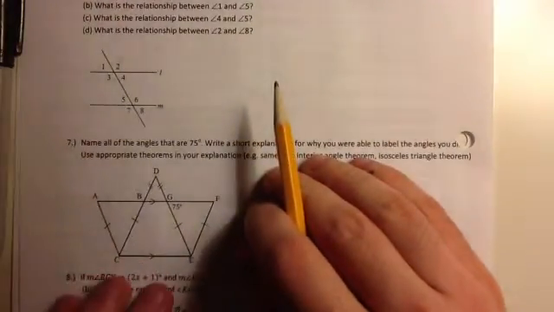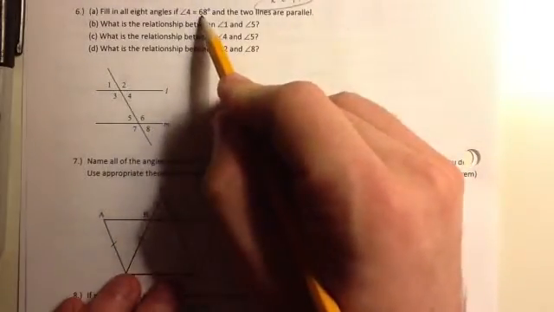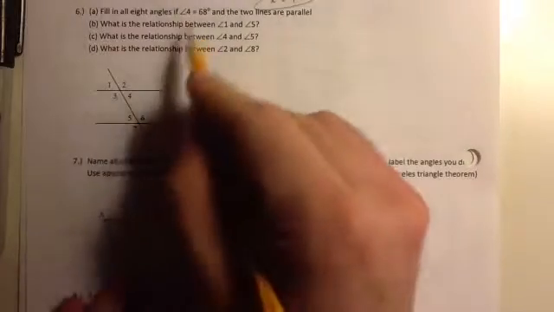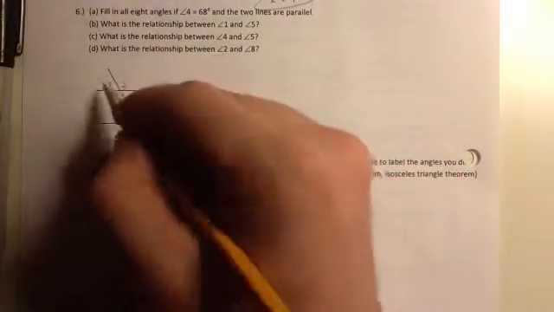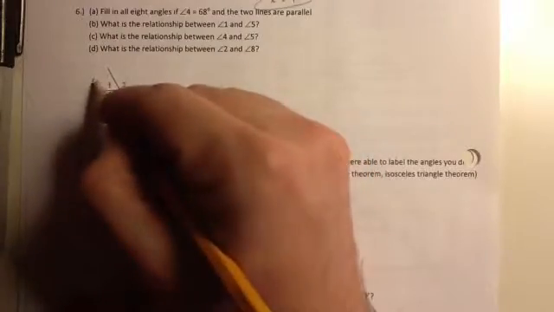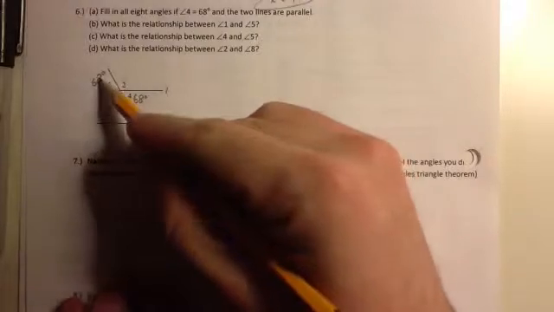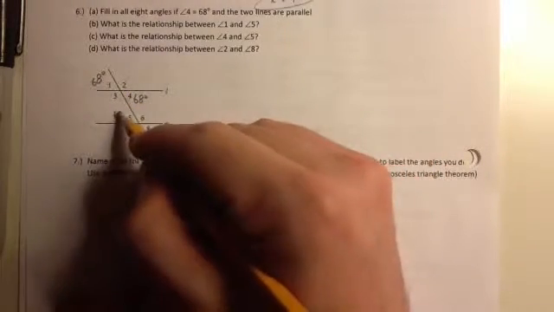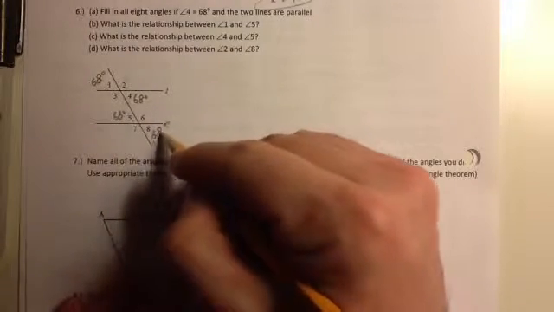6. Fill in all 8 angles if the measure of angle 4 is 68 degrees and the two lines are parallel. So, let's see. Measure of angle 4 is 68 degrees. And we know that angle 1 is a vertical angle, so it's also 68 degrees. We know that angle 5 is corresponding to angle 1, so that is also 68 degrees. And angle 8 will be vertical to angle 5, so also 68 degrees.